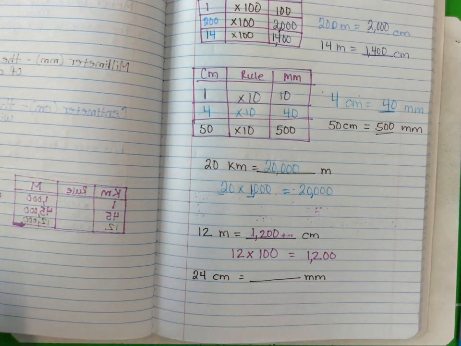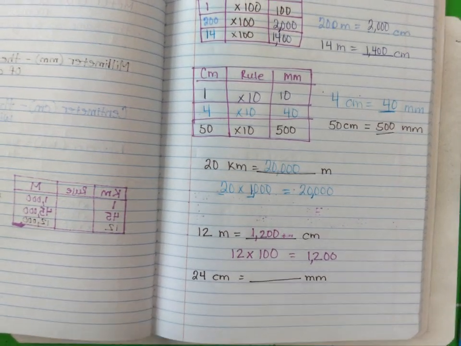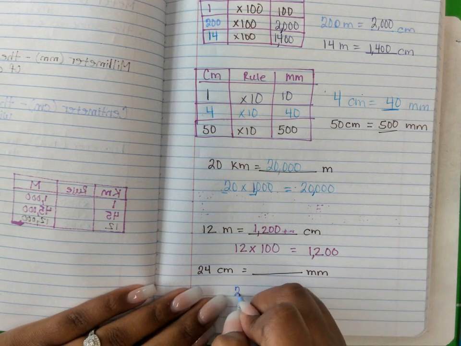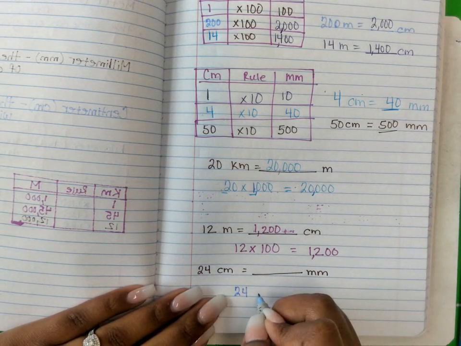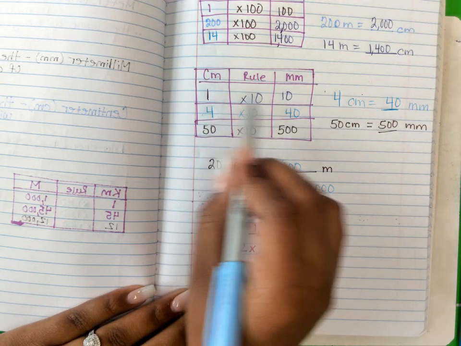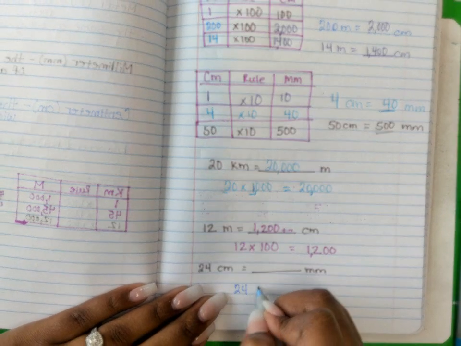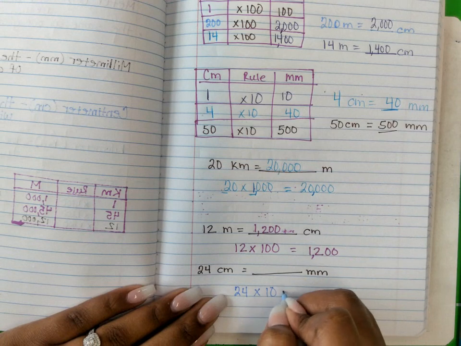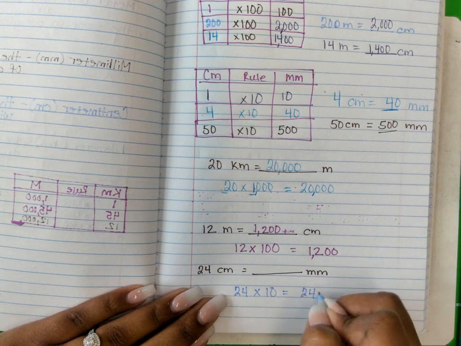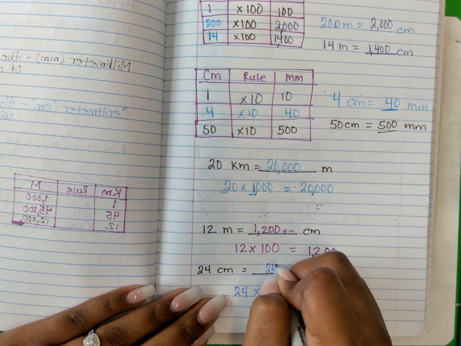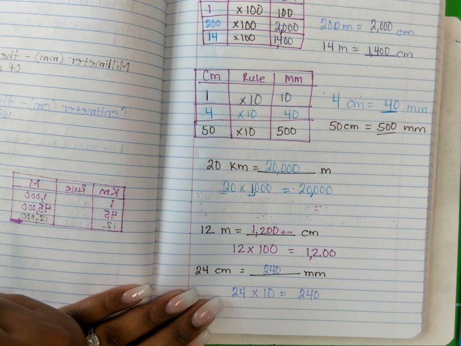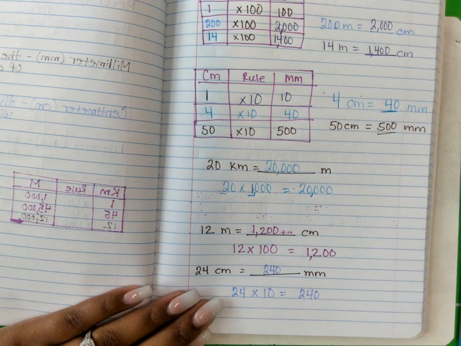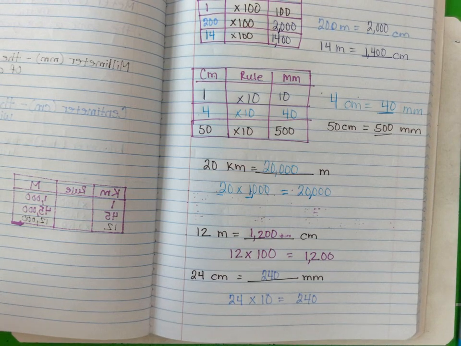And my last one is 24 centimeters. I'm going from centimeters to millimeters, which is a smaller unit. My rule is times 10. So 24 times 10 is 240. So it's 240 millimeters.